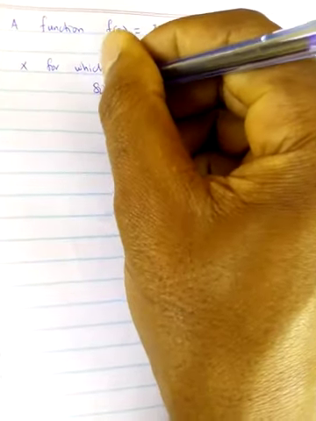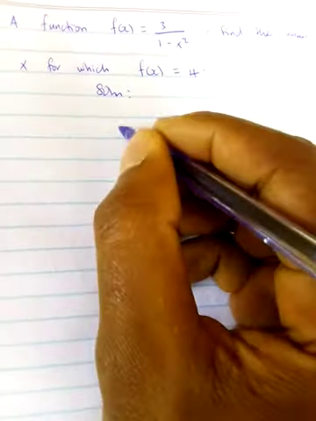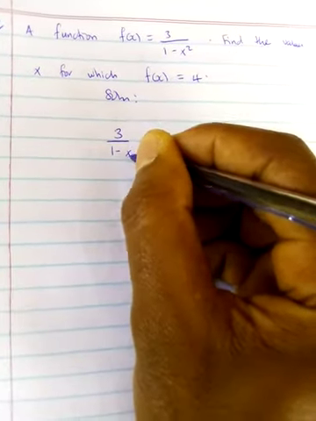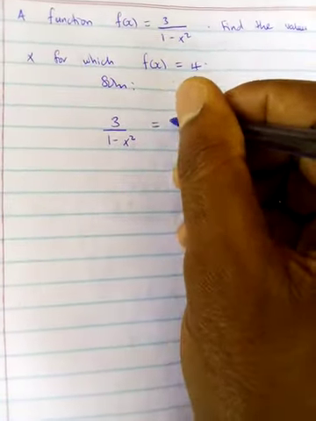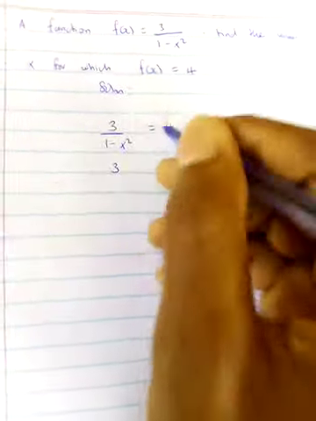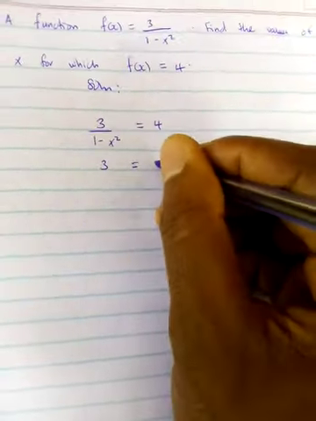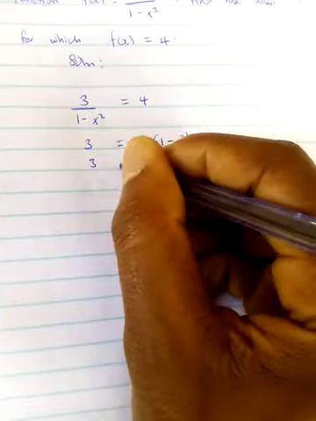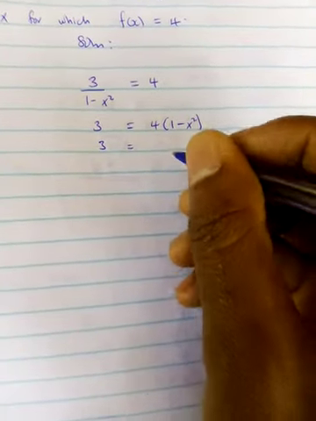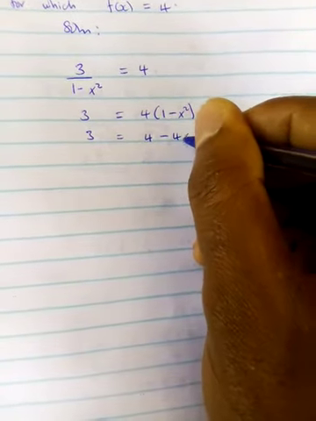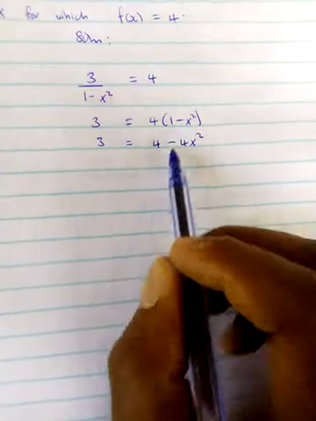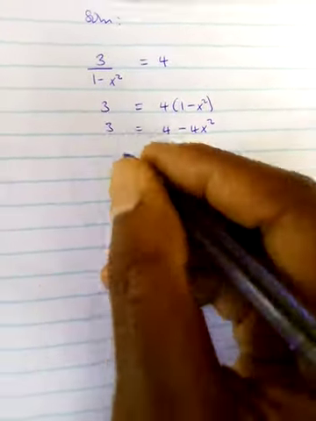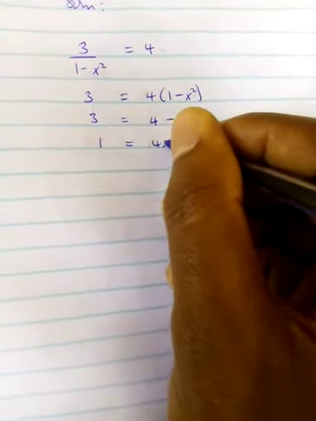In other words, as our solution, I'm going to have the function which is 3 out of 1 minus x squared, and then I equate it to 4. If I multiply both sides by 1 minus x squared, I'm going to have 4 into 1 minus x squared. So I have 3 equal to 4 minus 4x squared, because the 4 multiplies this and that. So I bring the 4 this side and I divide through by -1. It will come as negative, so it means my 1 is equal to 4x squared.